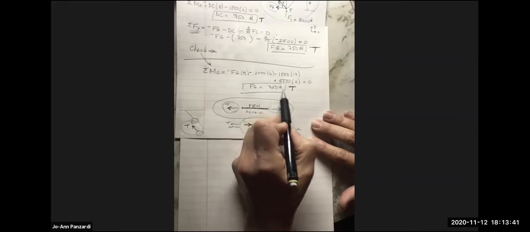All right. So basically, methodically, we draw the forces away as tension. If you get a positive value, it's tension. If you get a negative value, it's compression. And whatever value you get, positive or negative, is what you have to substitute in the problem. So here for FC, we had to substitute in the negative 2,500.